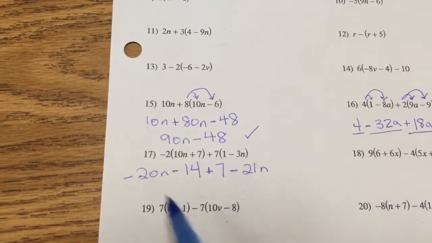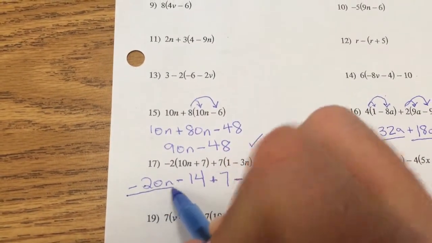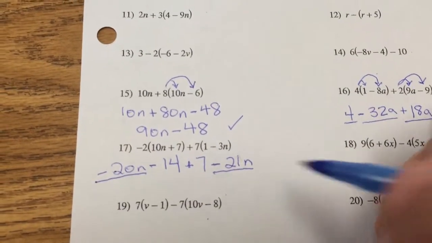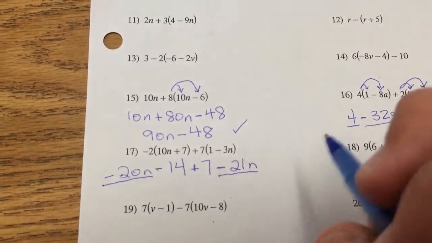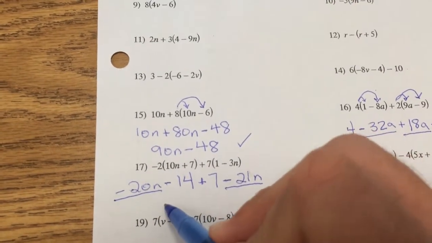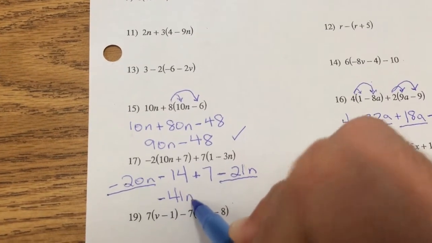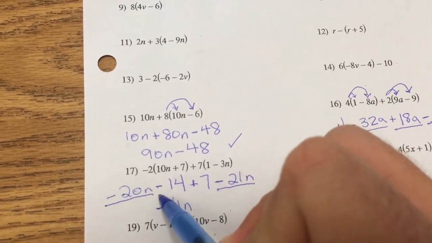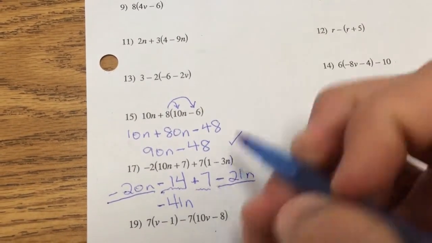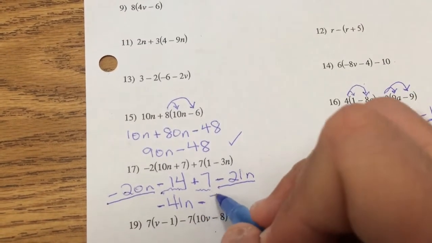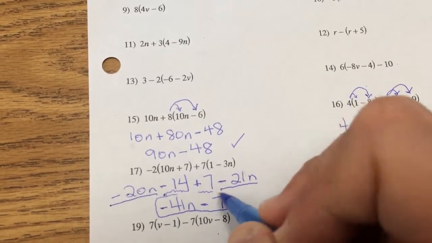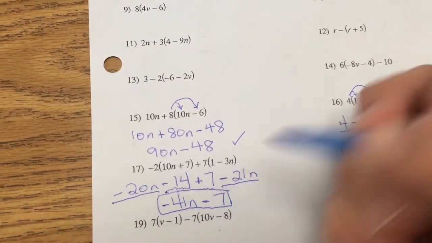All right, I'm going to look for like terms. I have my negative 20n and my negative 21n. Since the signs are the same, we're going to add them together and keep the sign. So negative 20 and a negative 21 is a negative 41n. Now I've got my negative 14 and a positive 7. Negative 14 plus 7 is negative 7. So my final answer is negative 41n minus 7. Moving on.